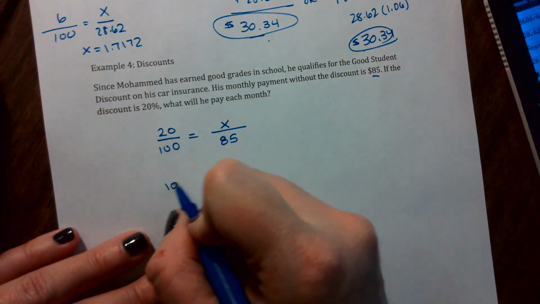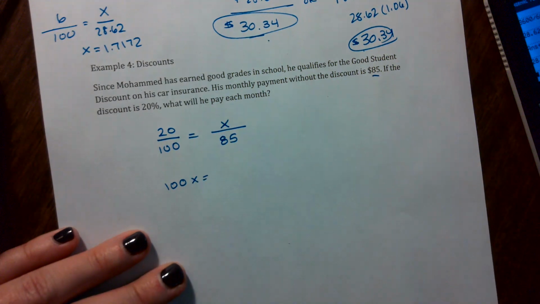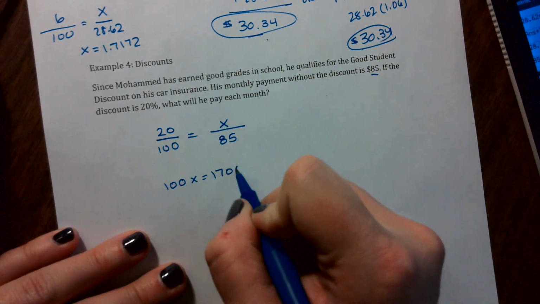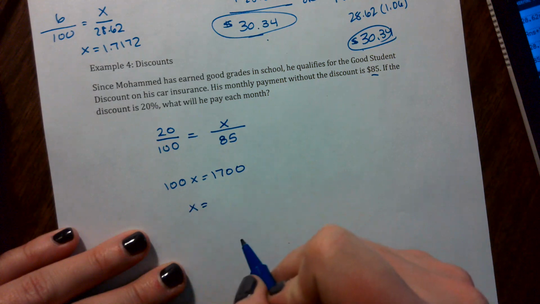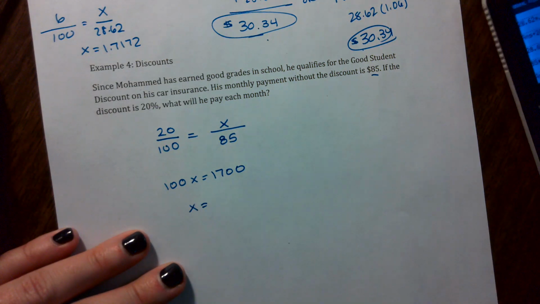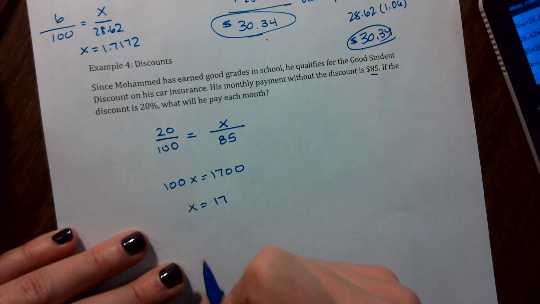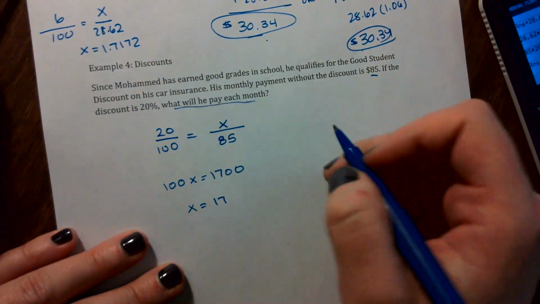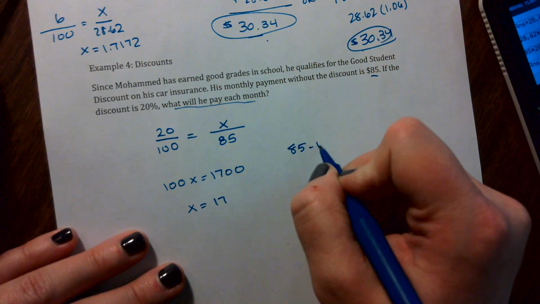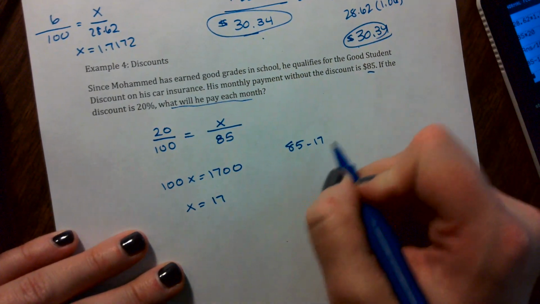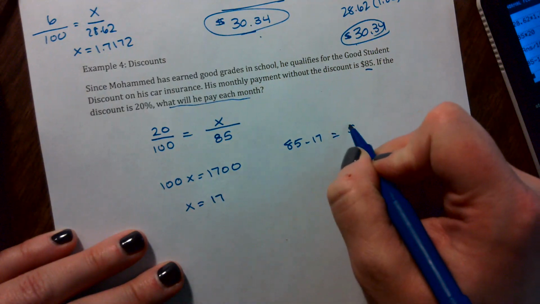If you cross multiply, you get 100x equals 1,700. Therefore, the discount would then be $17. Okay, but it says, what will he pay each month? So you take your $85 and you subtract your 17, and you will get $68 a month.